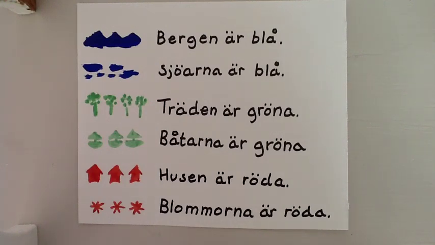Most of these colors end with an A when they describe a noun in plural. Blue doesn't, but you can actually say blåa, but that's more colloquial. It's written blå. So bergen är blå. Sjöarna är blå. Träden är gröna. Båtarna är gröna. Husen är röda. Blommorna är röda.